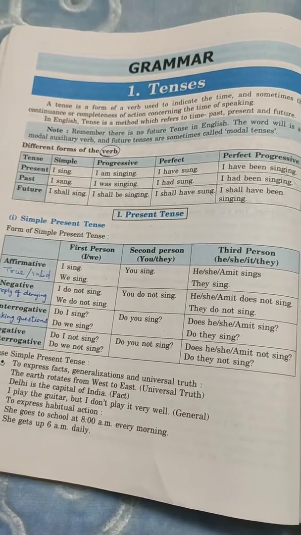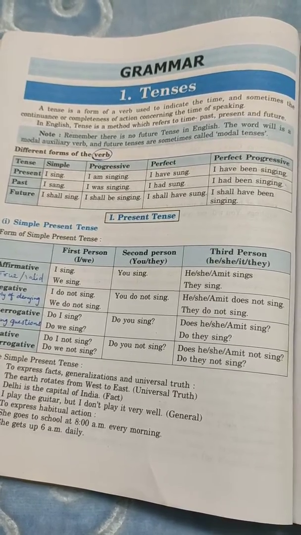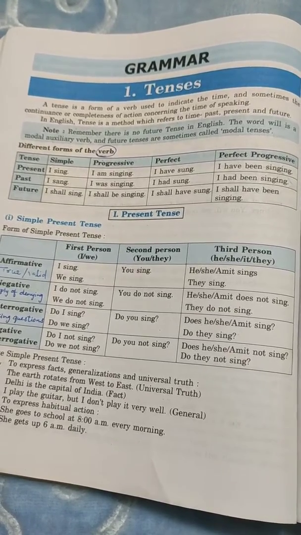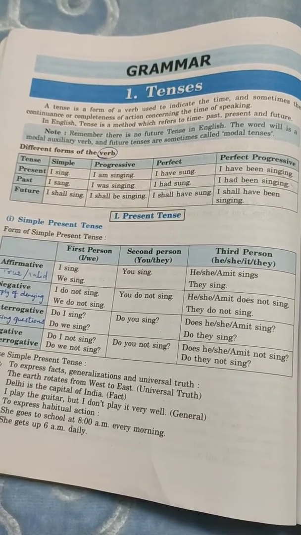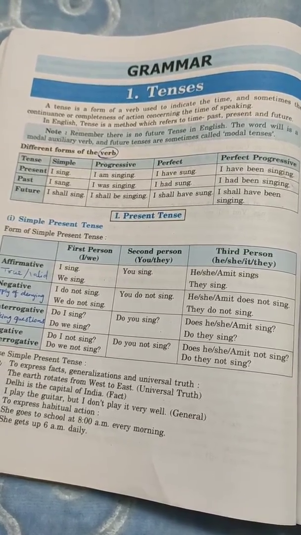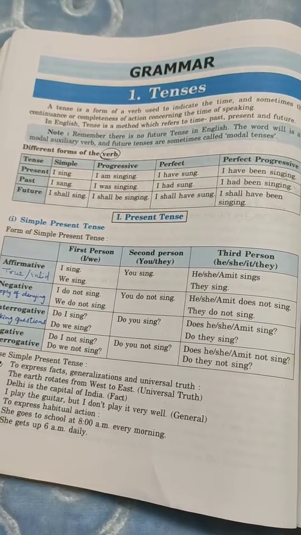So now what is a tense? First we need to know this. A tense is a form of verb used to indicate the time and sometimes the continuity or completeness of action concerning the time of speaking.